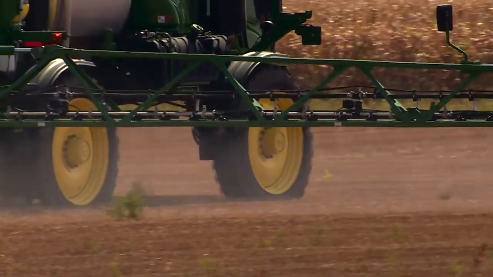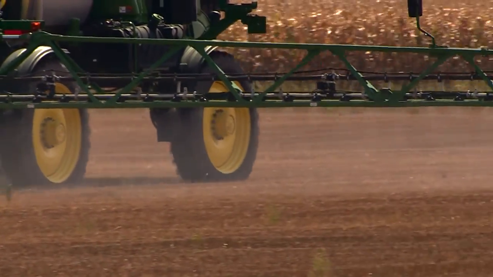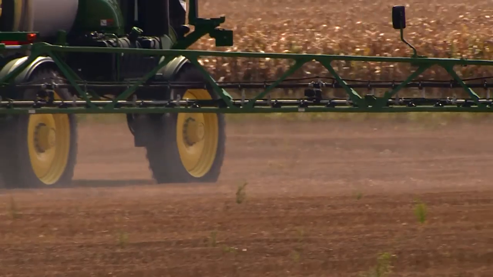I mentioned earlier that as pressure goes up, droplet size gets smaller. As pressure goes down, droplet size gets larger. You might be wondering, well, I've determined the pressure that I need for my application. Why would I change my pressure? And the answer is, if you're changing speed, you're probably going to have to change your pressure.